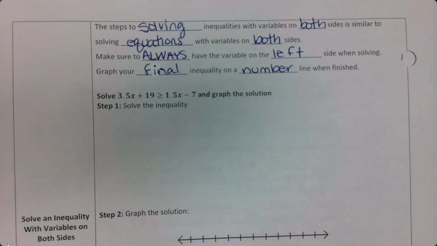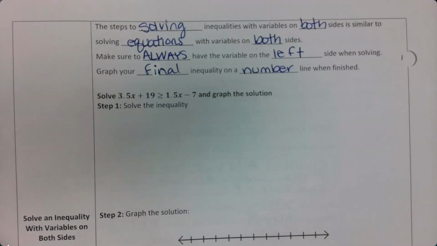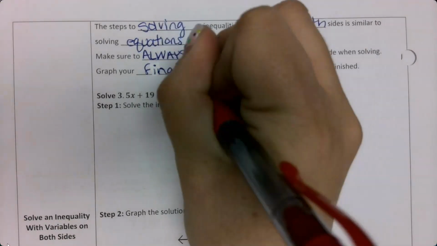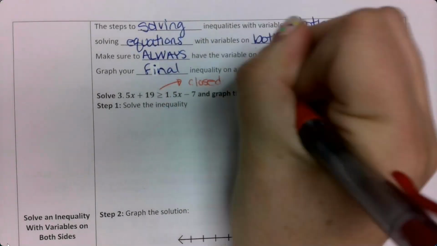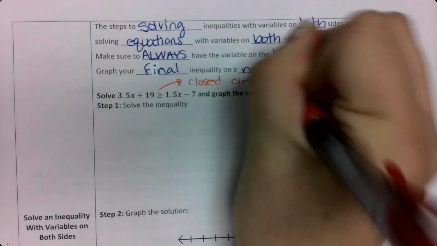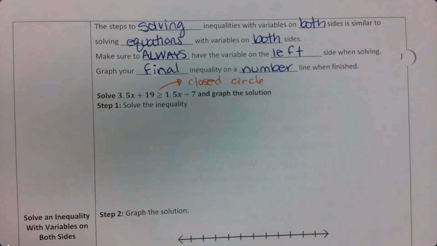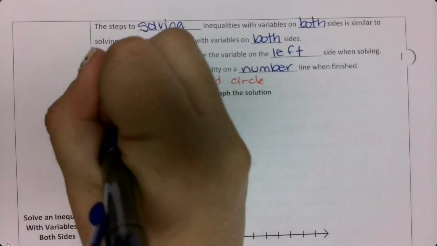Okay, so what kind of circle am I going to use when I graph this one? Closed. Okay, so I want to go ahead and solve it. I'm going to start off by copying this down again.